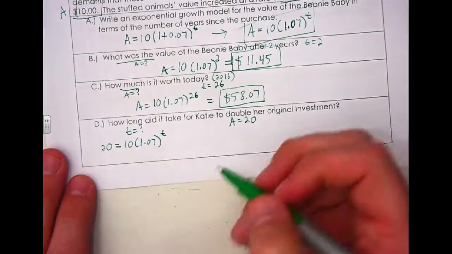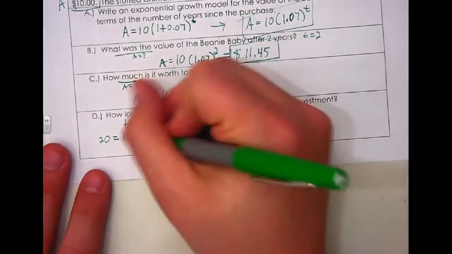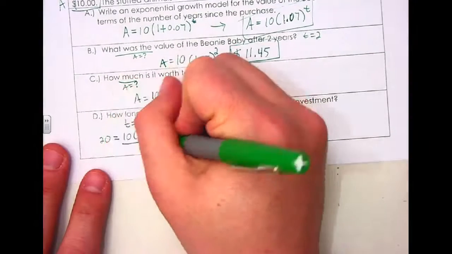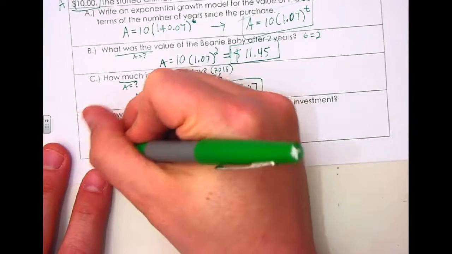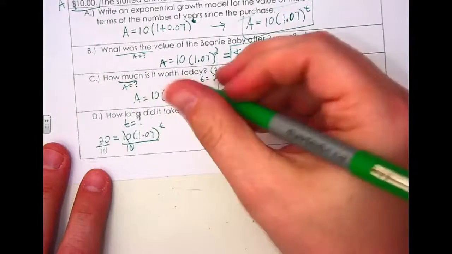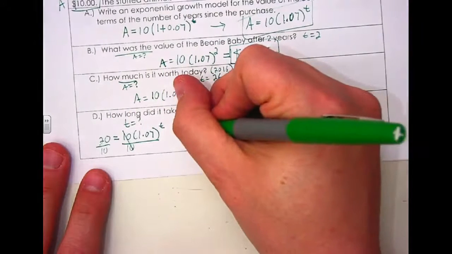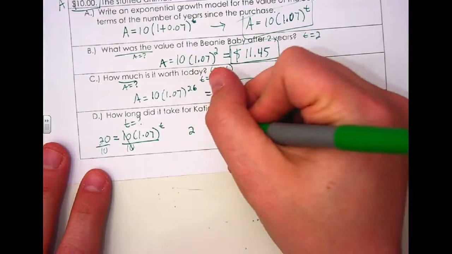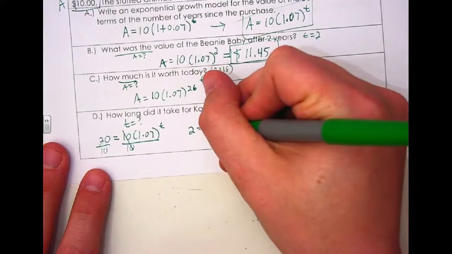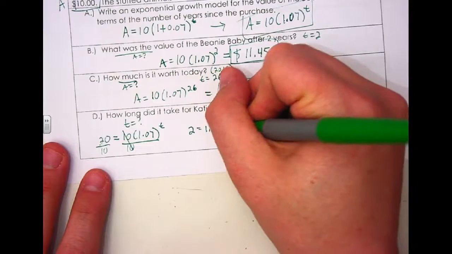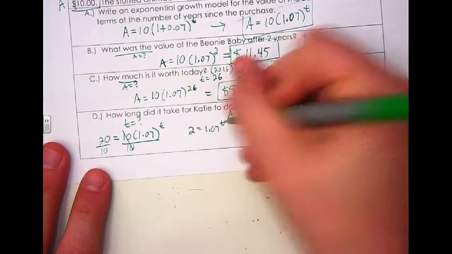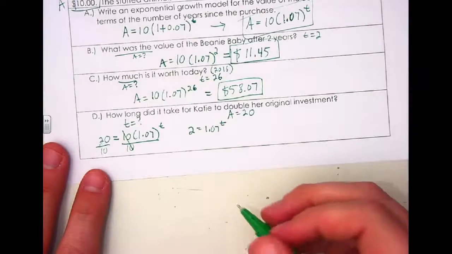So this is like the questions a minute ago where we have to work backwards. We're going to have to divide both sides by 10. 20 divided by 10 is 2. Okay. And 2 is equal to 1.07 to the t power. We're going to write this as a logarithm.